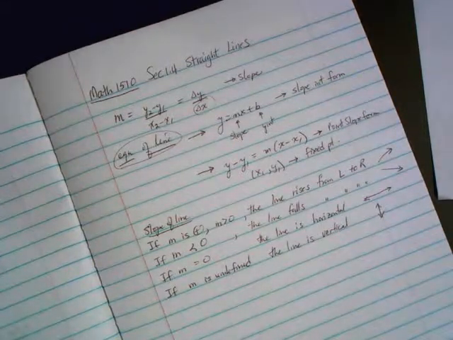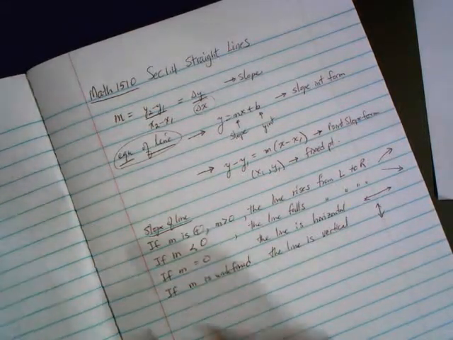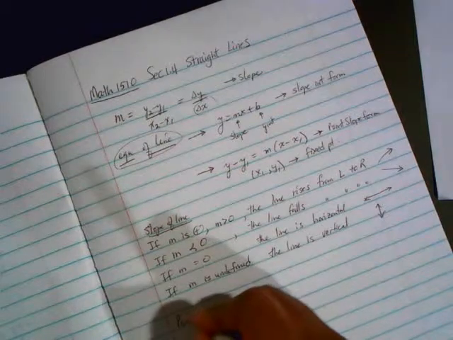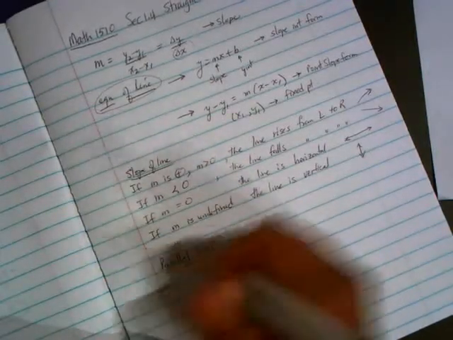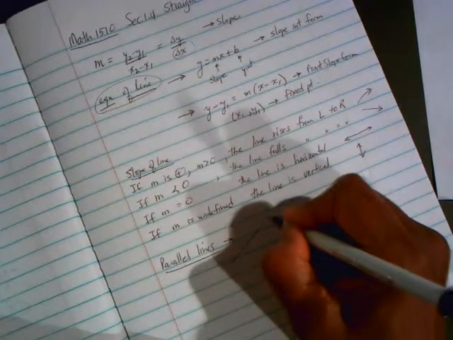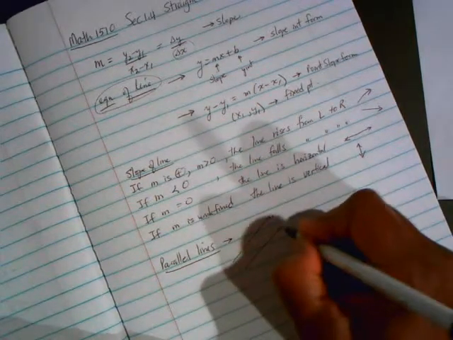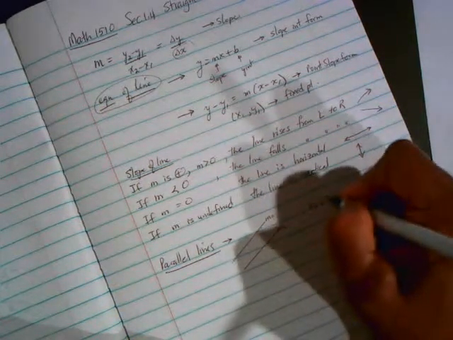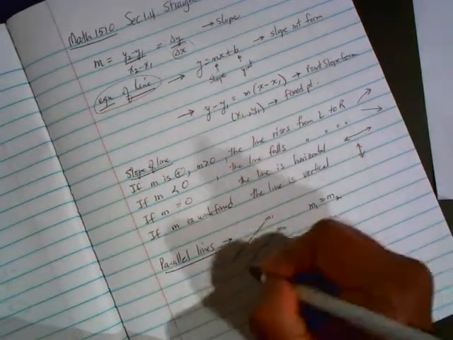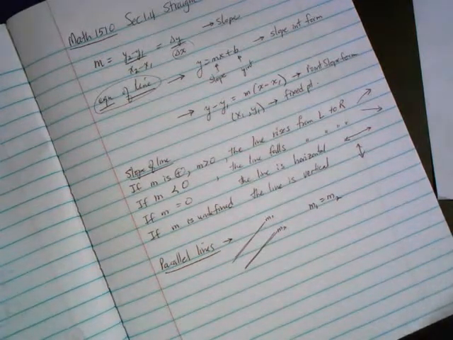A couple other facts for the section to know about is if two lines are parallel lines. So if you have a line that has a slope m1, another line that has slope m2, the two lines are parallel, then the slopes are equal. That makes sense. The steepness is the same. The rise over run is the same.